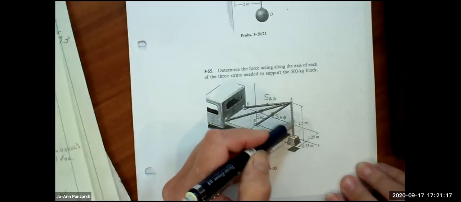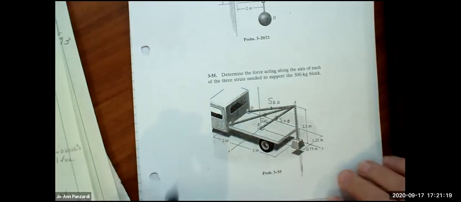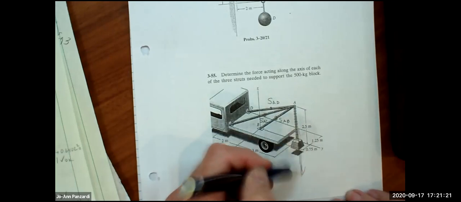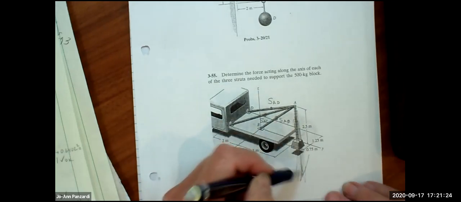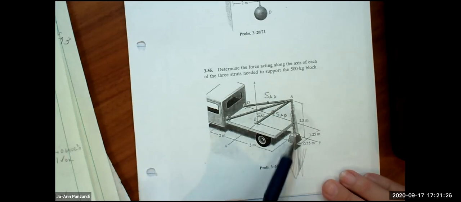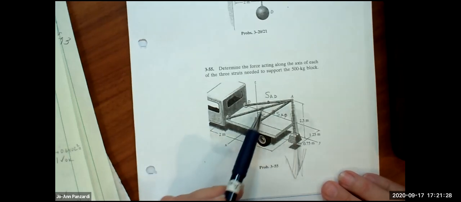I imagine that the force in the chain is the weight of the block. That's right, neglecting the chain's weight. So we don't have to put the chain in here at all. We know it's going to be equal to the weight. It's going to go right through this thing. So if there's a force going down, we know there have to be some forces going up.